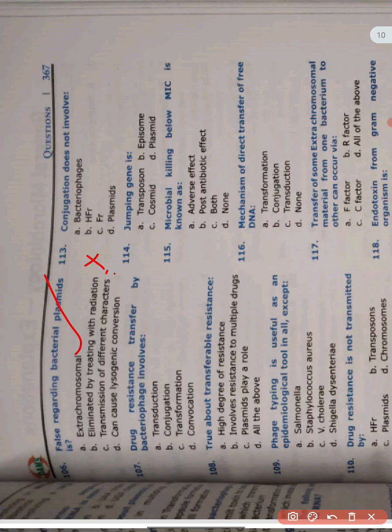False regarding what can cause lysogenic conversion. No, it is not true. Lysogenic conversion, it is true, means lysogenic conversion is caused by bacteriophage in the process of transduction. Plasmids can transmit multiple characters and are responsible for toxin production, drug resistance, and virulence. It is false. They cannot cause it.